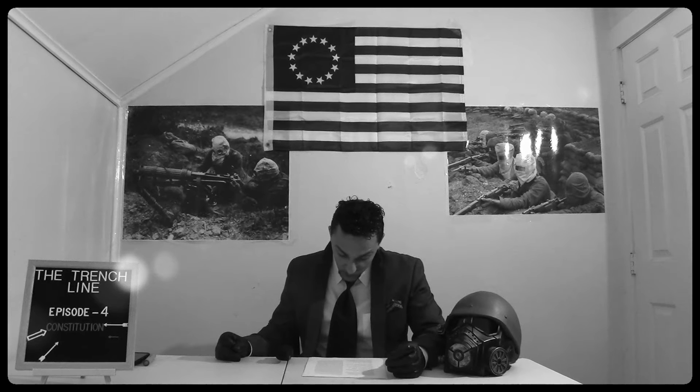The person having the greatest number of votes as Vice President shall be Vice President, if such number be a majority of the whole number of electors appointed. If no person has a majority, then from the two highest numbers on the list, the Senate shall choose the Vice President. A quorum for the purpose shall consist of two-thirds of the whole number of Senators, and a majority of the whole number shall be necessary to a choice. But no person constitutionally ineligible to the office of President shall be eligible to that of Vice President of the United States.